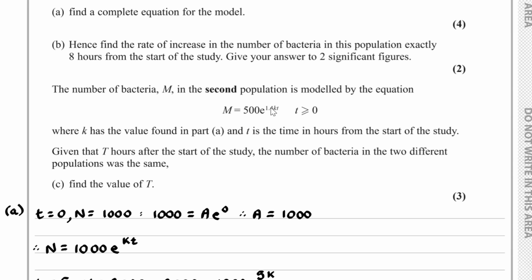And k has the value that we found in part A, and t is the time in hours from the start of the study. Given that t hours after the start of the study, the number of bacteria in the two different populations was the same, we have to find the value of t.